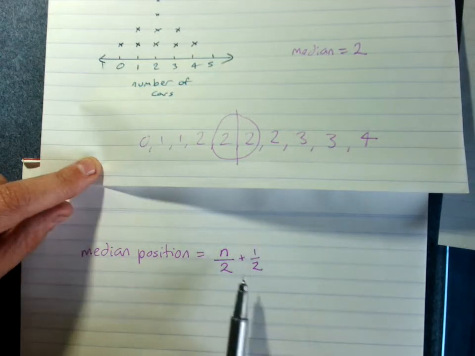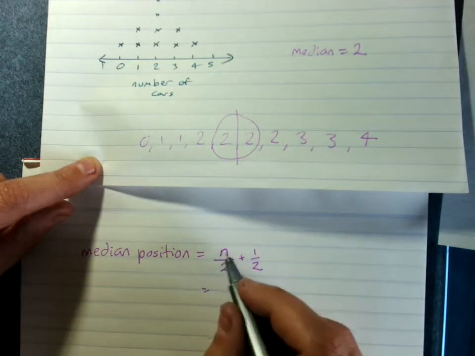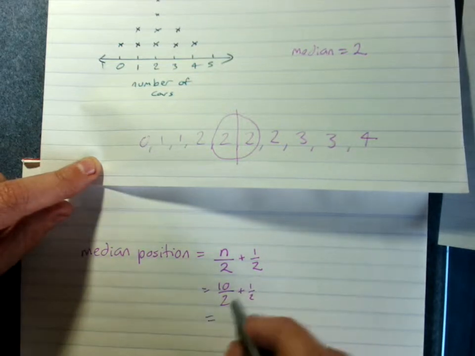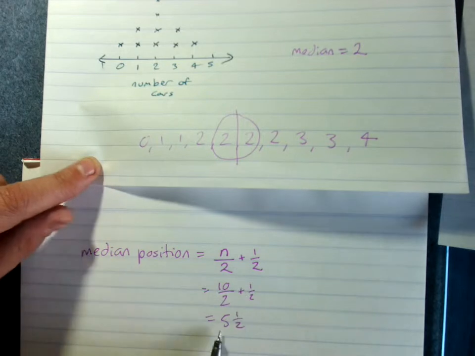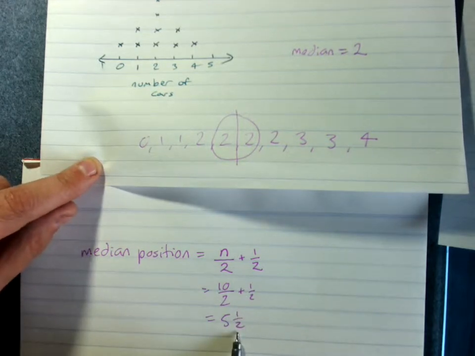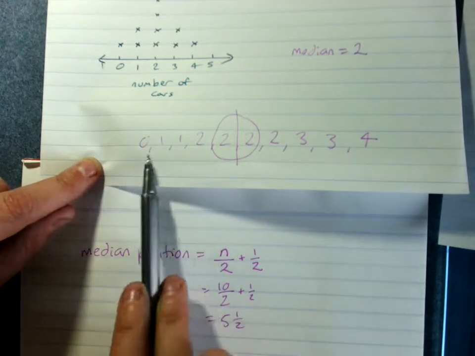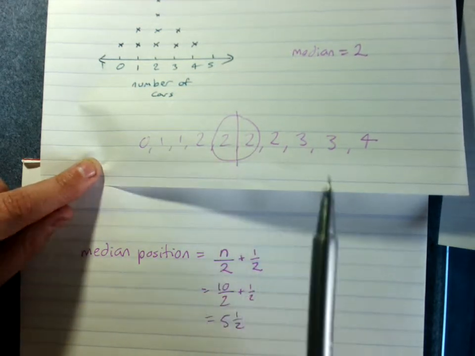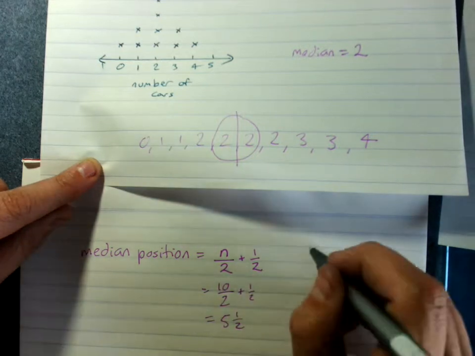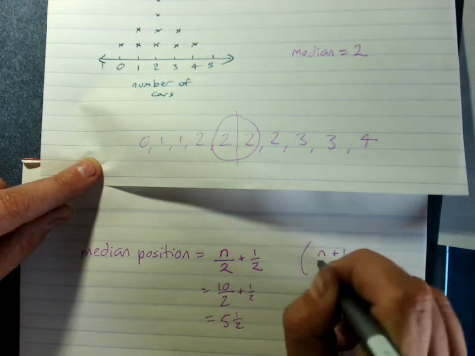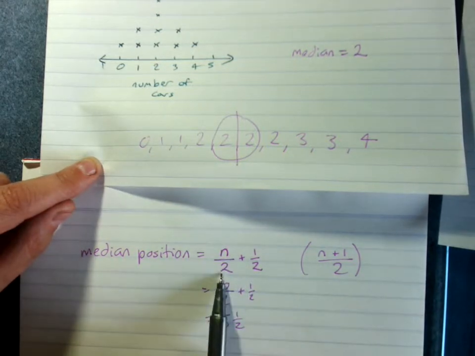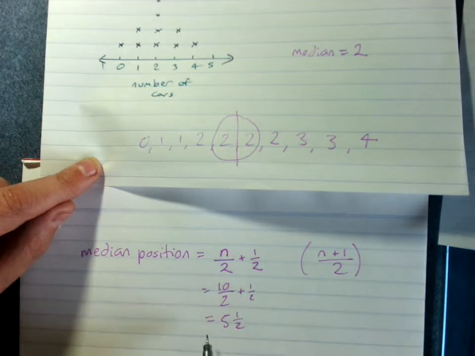And that will say the number of scores here is 10. 10 divided by 2 plus a half. That will be 5.5. I want the 5.5th score. 5.5 is not the median, but I want halfway between score 5 and score 6. You can obviously see here that I could represent this as n plus 1 divided by 2 as well. I just like to think of it as a half plus a half rule. Half the number of scores plus a half tells you which position to look at for your median.